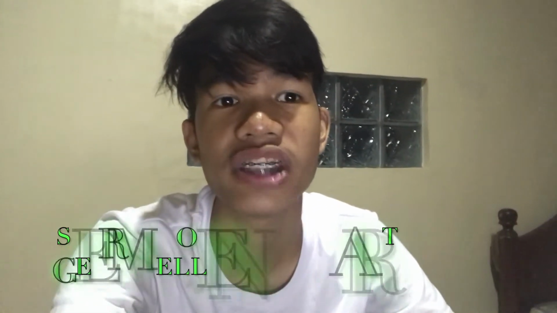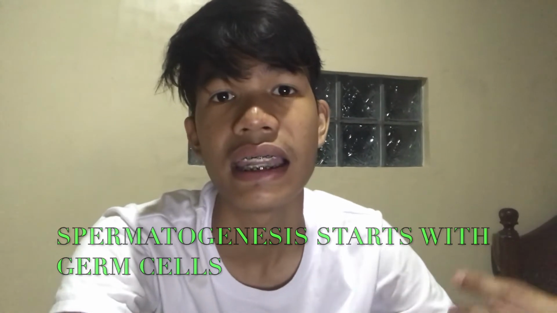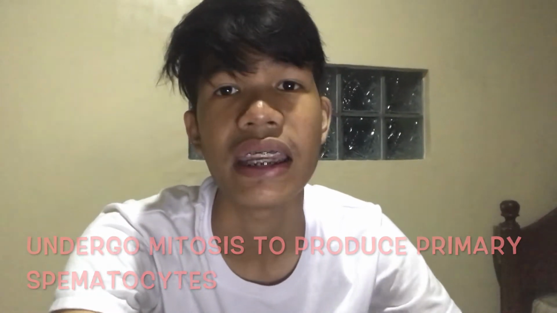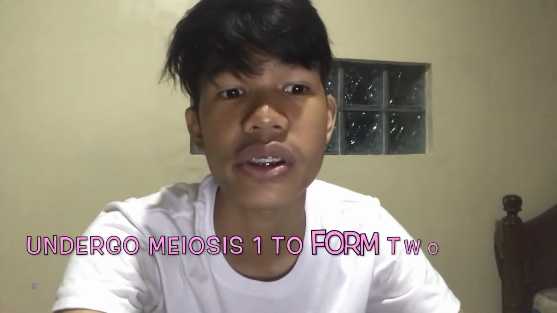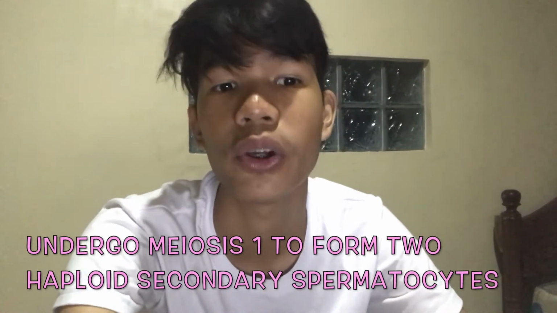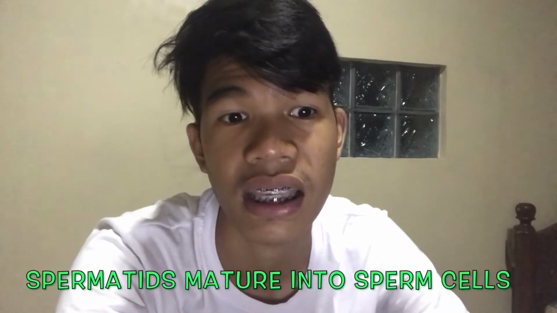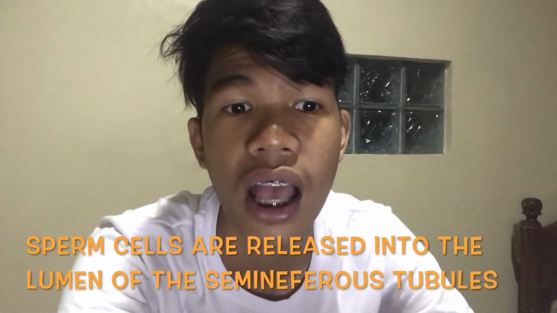Spermatogenesis starts with germ cells. The germ cells at the periphery of each seminiferous tubule undergo mitosis to produce primary spermatocytes. The primary spermatocytes undergo meiosis 1 in order to form two haploid secondary spermatocytes. The secondary spermatocytes undergo meiosis 2 in order to form four haploid spermatids. The spermatids mature into sperm cells. As they complete maturation, the sperm cells are released into the lumen of the seminiferous tubules.